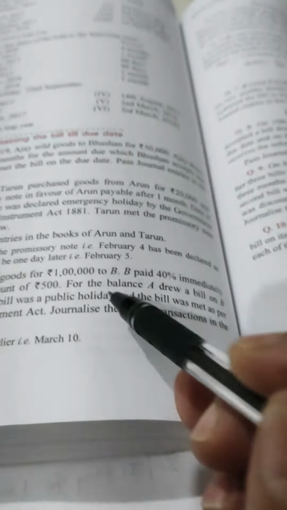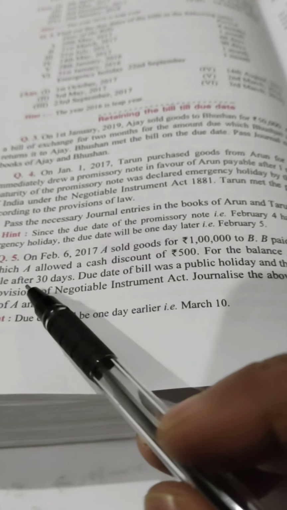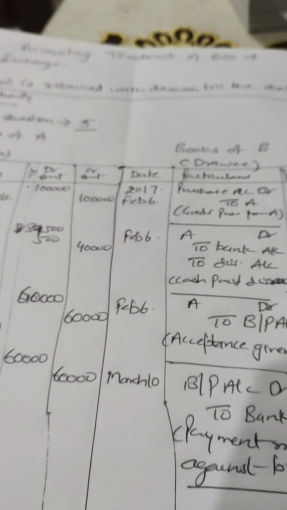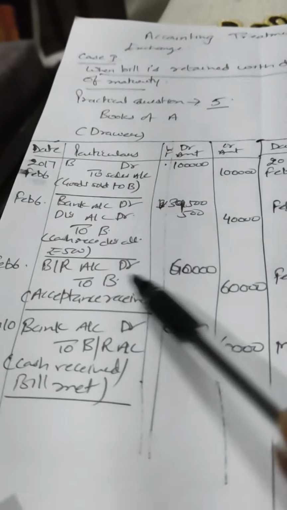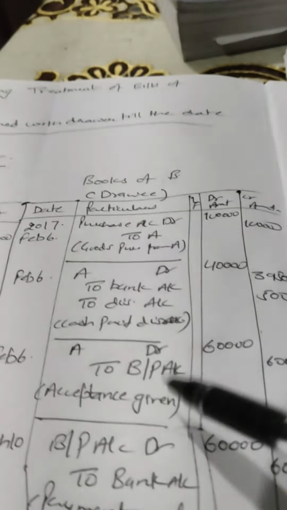After that, for the balance, A drew a bill on B payable after 30 days. Now the balance amount is 60,000. For 60,000 the bill is written and duly accepted. BR account debit to B in the books of A, और B की books में क्या हो जाएगा बेटा, A debit to bills payable account.